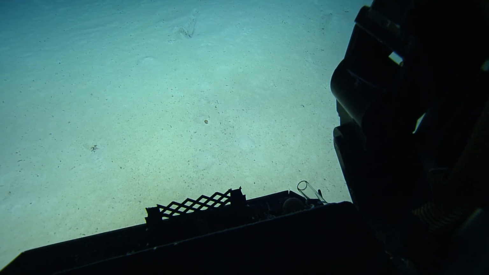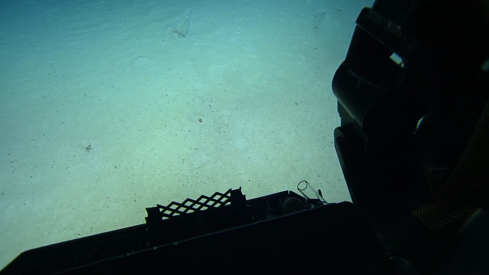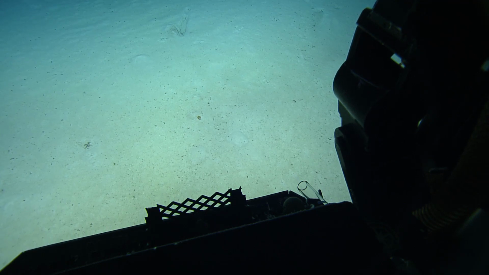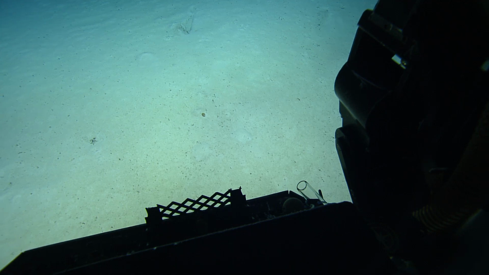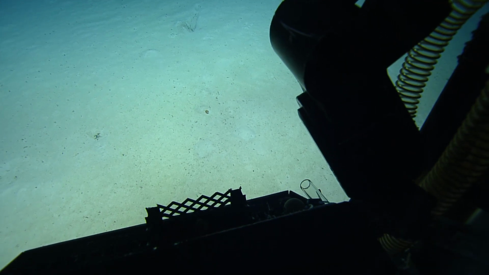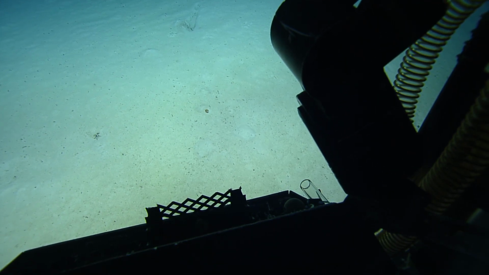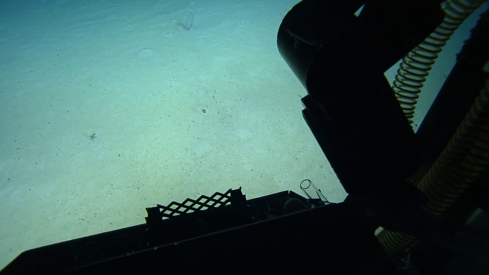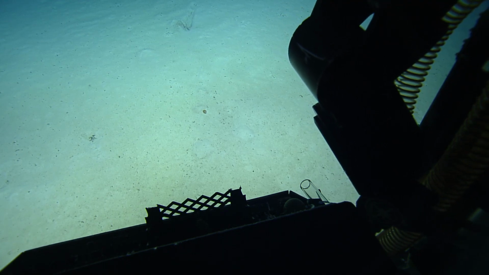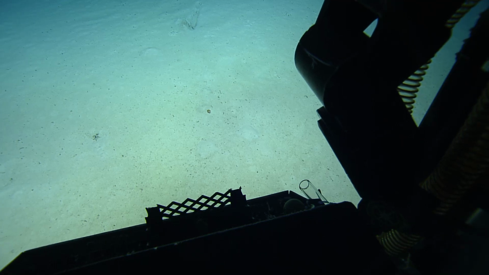We're all getting sorted here. The first time we've reached the bottom on this expedition, so bear with us as we're all getting settled in here and communicating, testing out some of the equipment and manipulator arms and such.